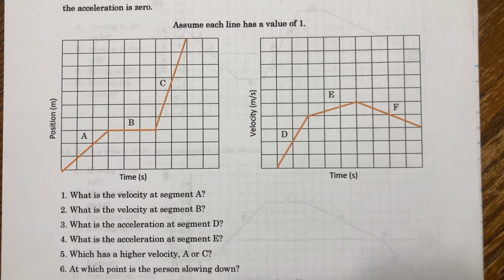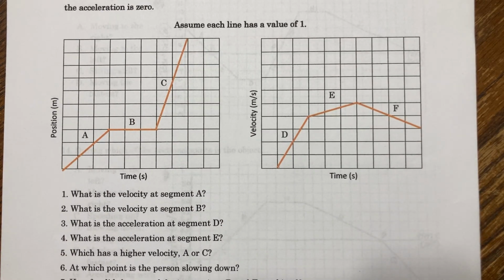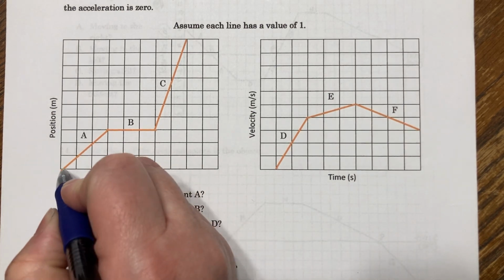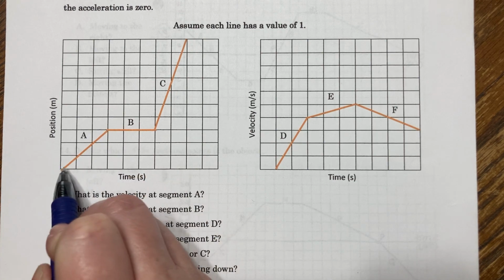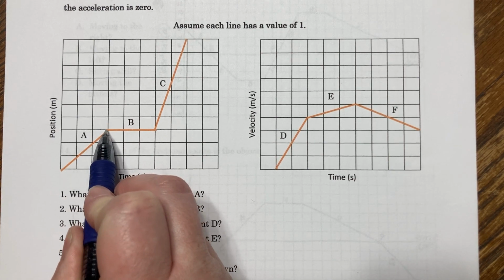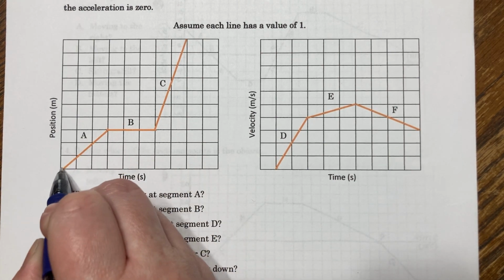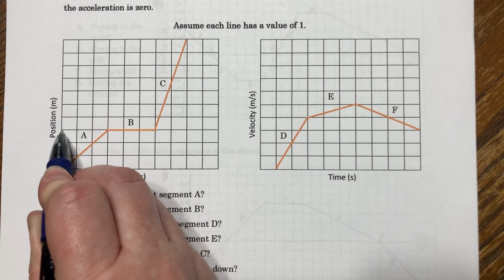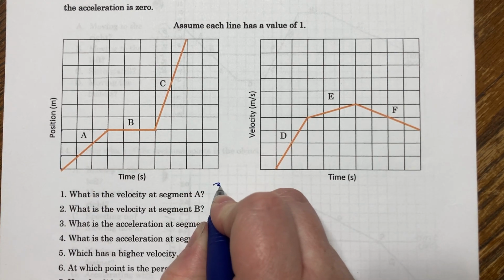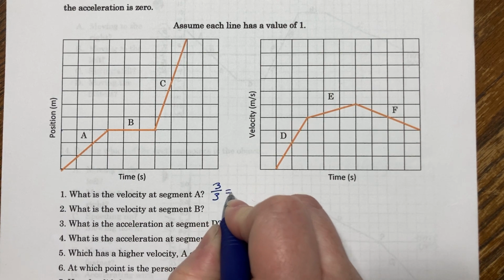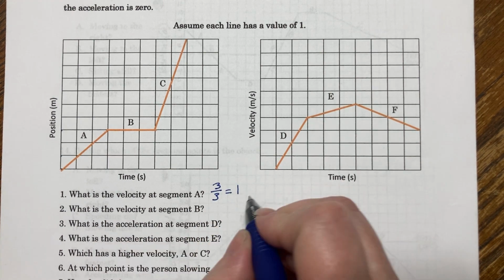Okay, so the velocity at segment A, velocity is going to be your slope. So your slope here is going to be rise over run. So from here to here, you can take that section because that's going to be the easiest thing to find the slope of. So if you do rise 1, 2, 3 over run 1, 2, 3, that's just 3 over 3, which is 1, and that's meters per second.